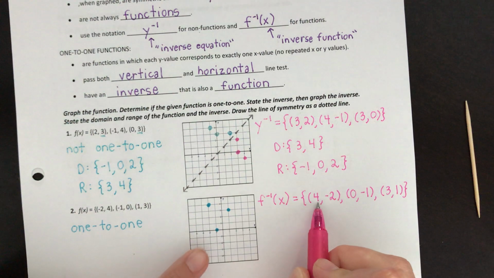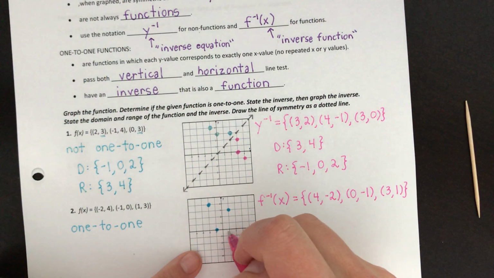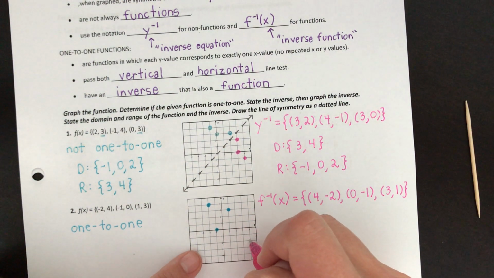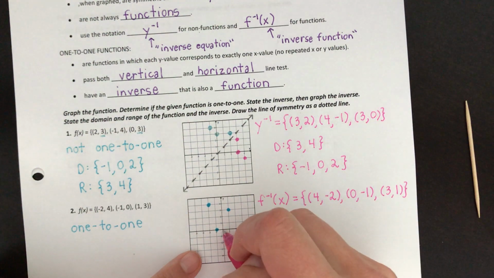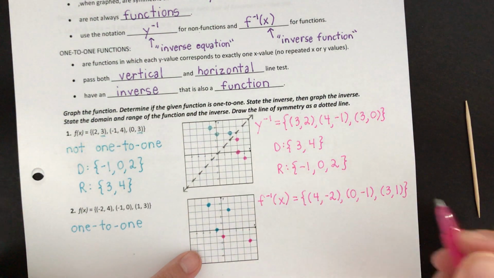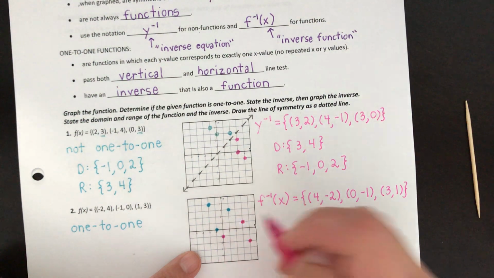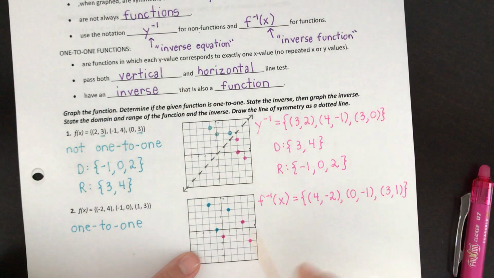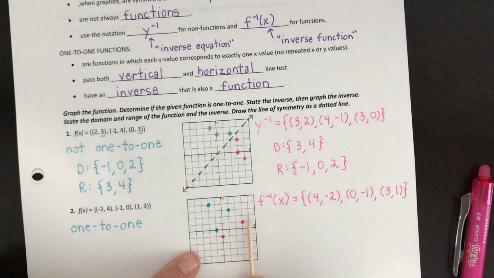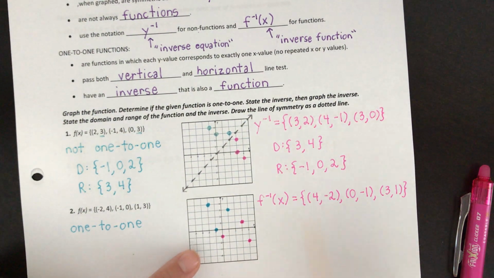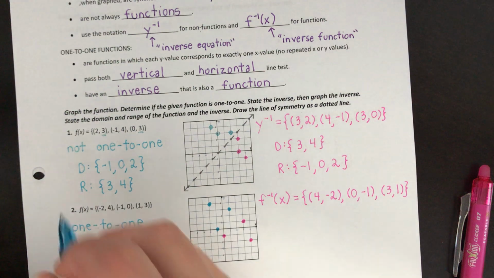Then I'm going to graph the inverse like it says. 4, -2. So 1, 2, 3, 4, -2. 0, -1. 3, 1. 1, 2, 3, 1. And if I'm only looking at the pink points, is it as I expected and this passes the vertical line test? It sure does, so that's definitely right. It is a function. So then I'm going to do my domain and range.